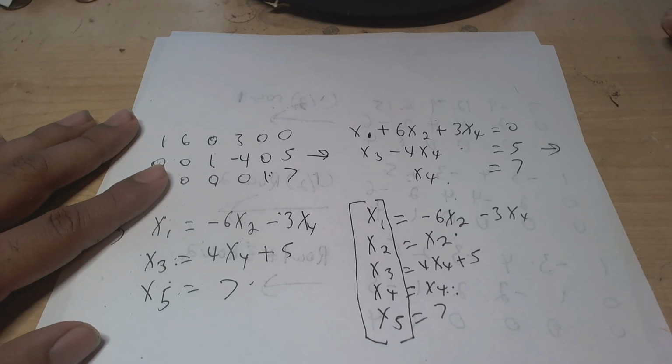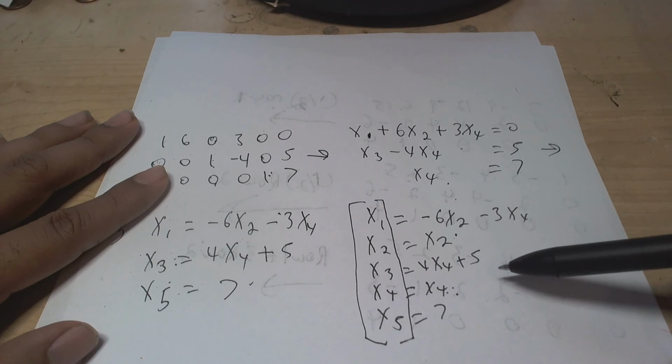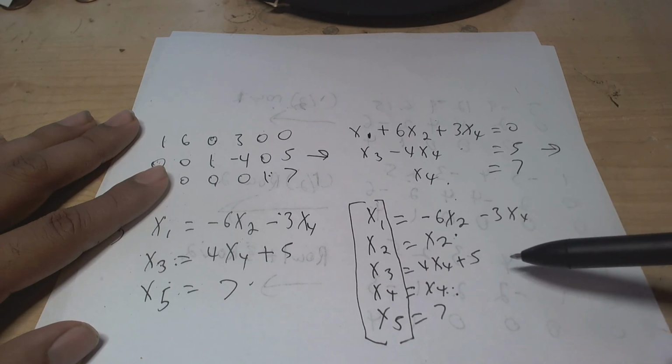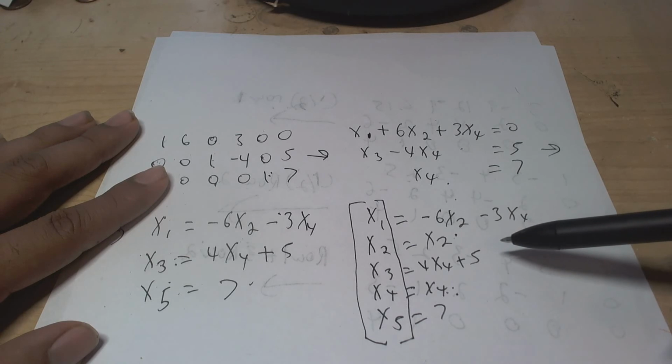But it also means that you can use this solution to get every solution. And that's all it means for a general solution. It is implicit. Okay?